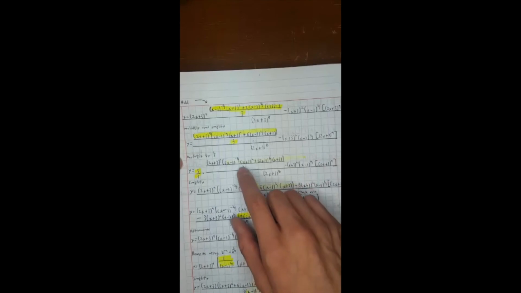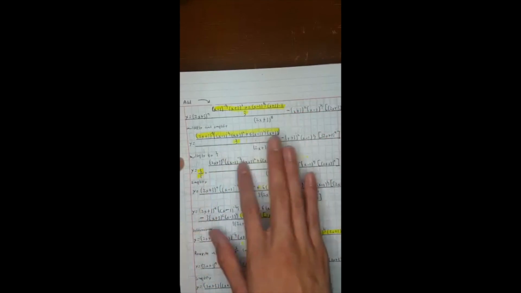And we multiply all of the equation by 3 over 3, and after that you simplify, and you are left with this bigger but simpler equation. Now we are going to start solving the right part of the equation, the negative part, this part.